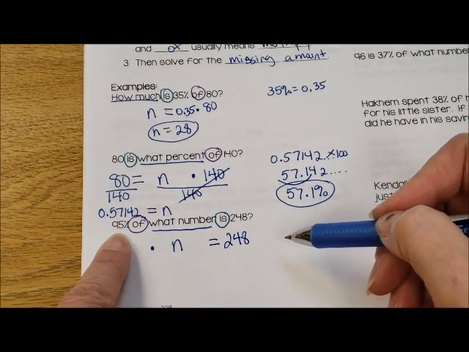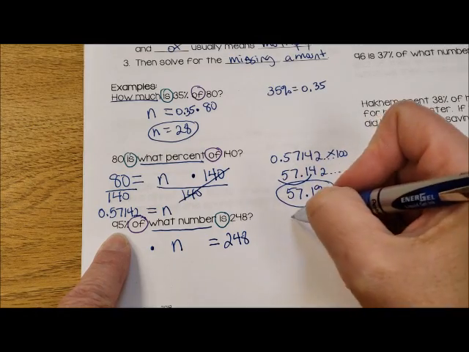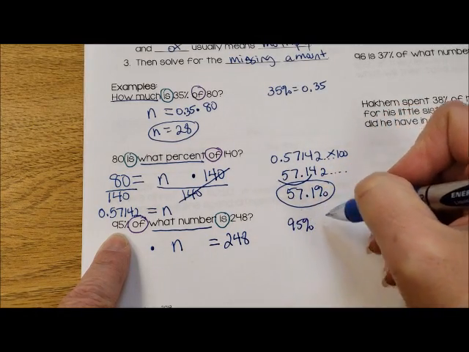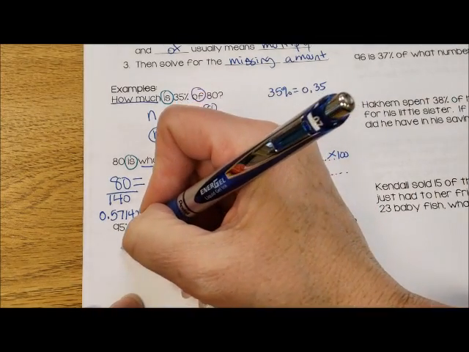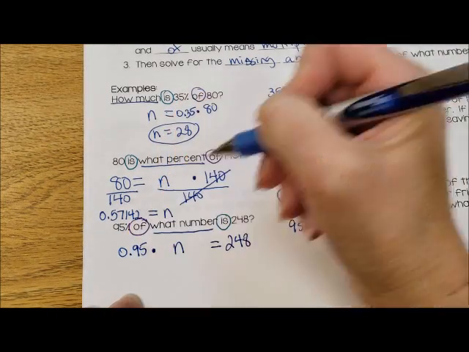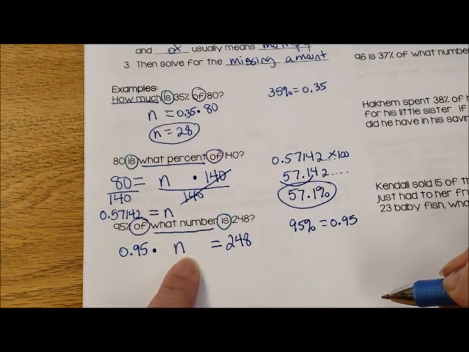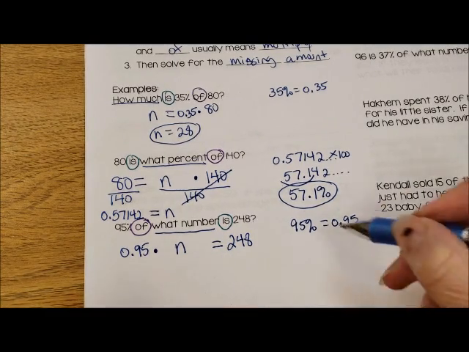So now again, 95% is a percent. So I'm going to come over here. 95% is equal to 0.95. Change it to its decimal form. And now I've got 0.95 times something equals 248.